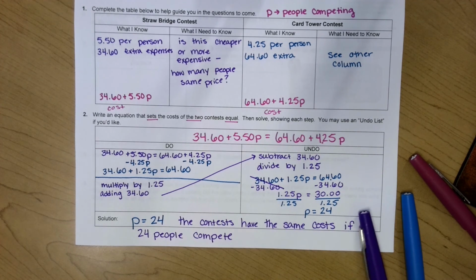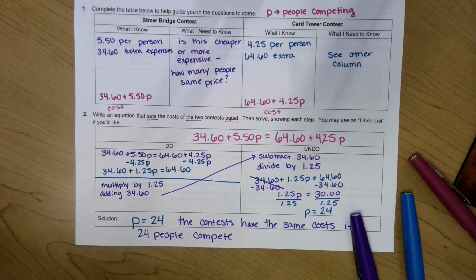All right, so the costs are exactly the same for 24 people. So if I know I'm going to have exactly 24 competitors, I can go with either contest and it won't cost me as much. It will cost me the same amount of money.